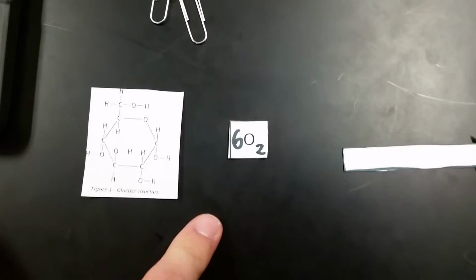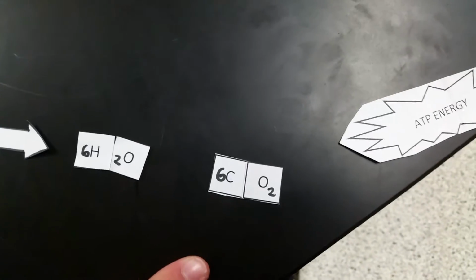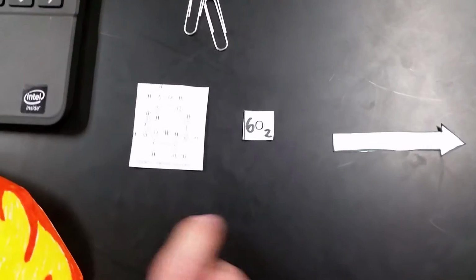In cellular respiration, the reactants are the things on the left side of the cellular respiration equation. The equation is glucose, oxygen, water, CO2, and ATP energy. Then the reactants are oxygen and glucose. The products are ATP, carbon dioxide, and water, and those are found on the right side of the cellular respiration equation.